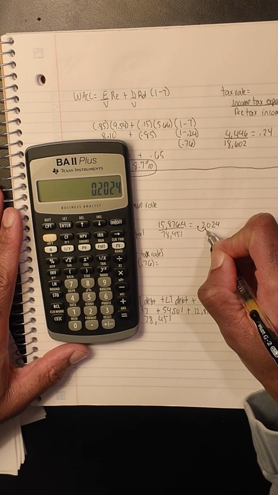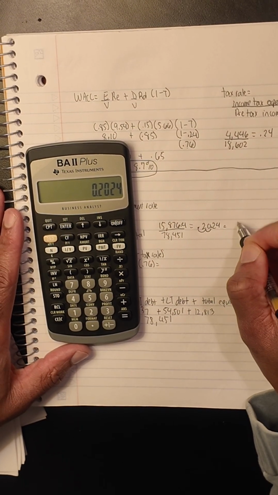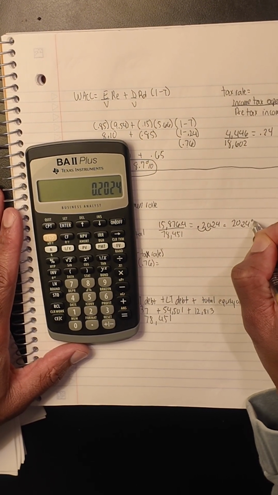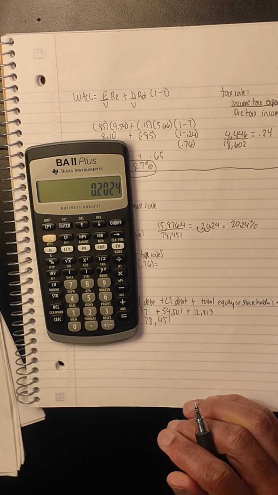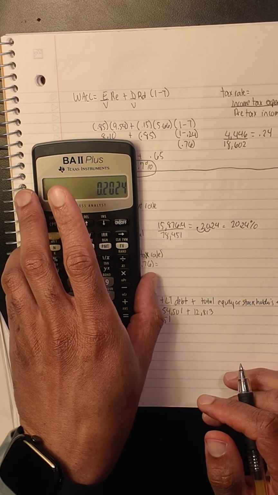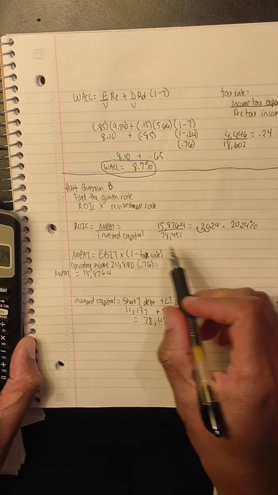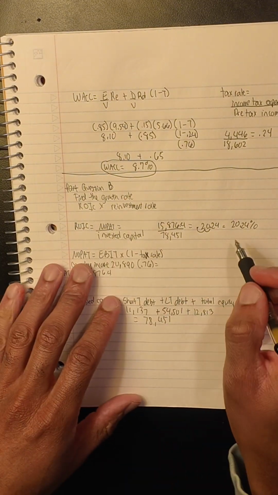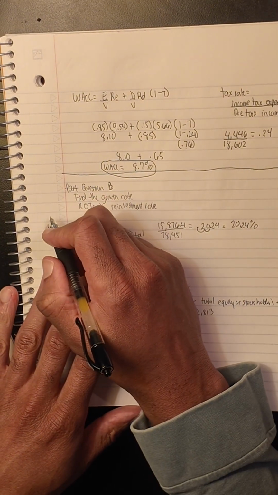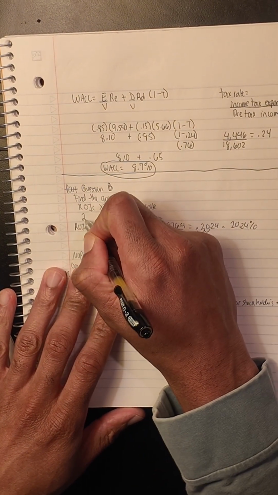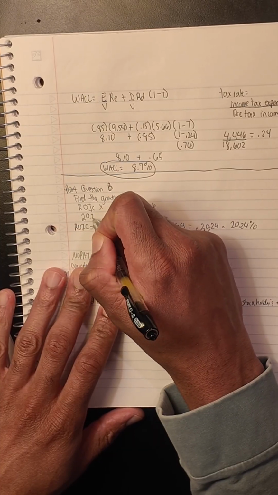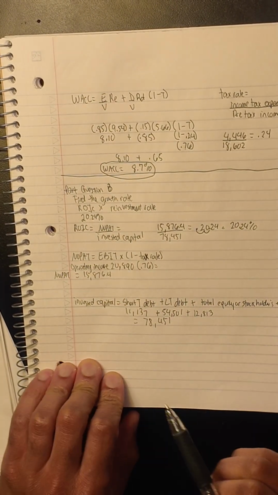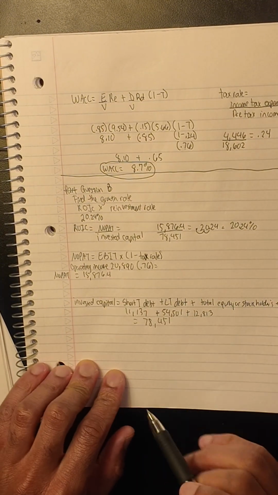Make this into a percentage, it is 22.04%. So that is our return on invested capital. We can just put that right there. Boom.